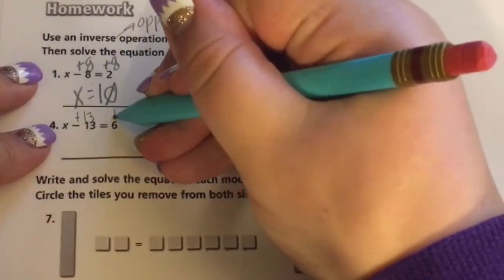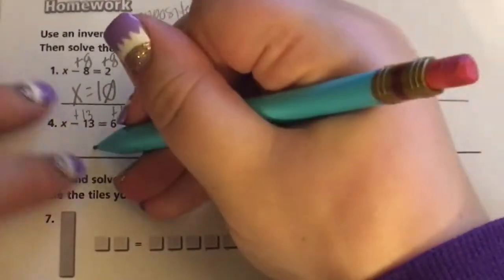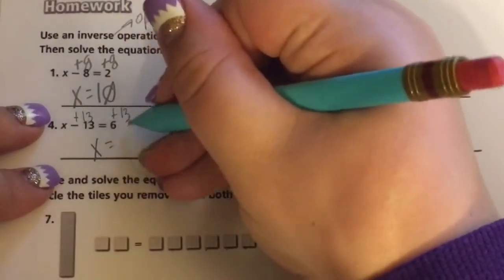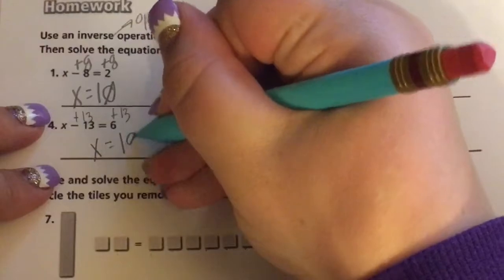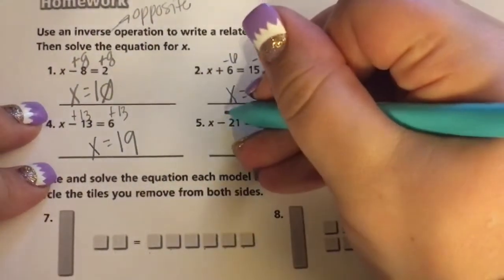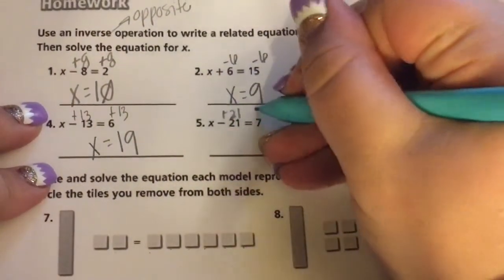I add 13. 6 plus 13 is 19. So x is equal to 19. The related equation would be x is equal to 6 plus 13.